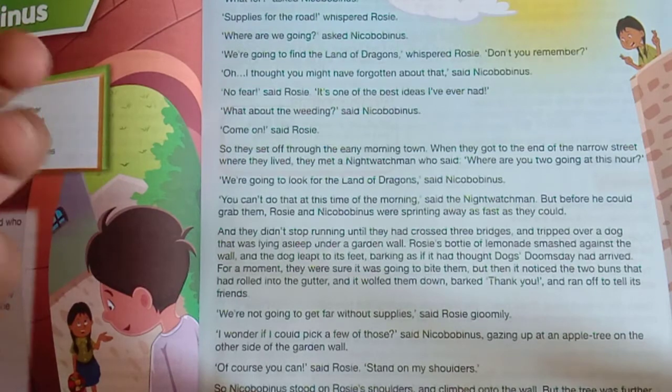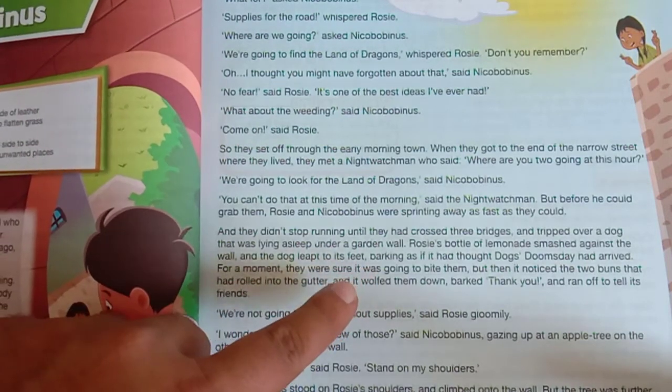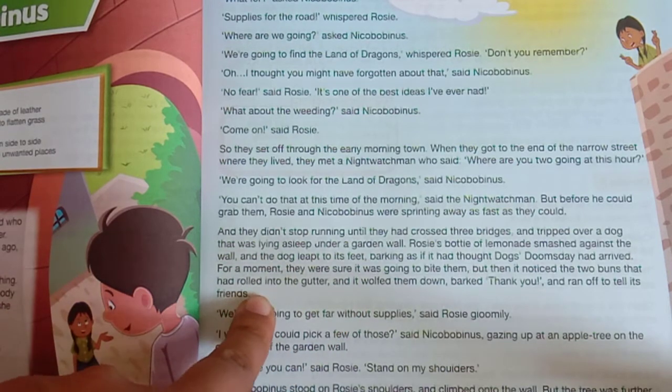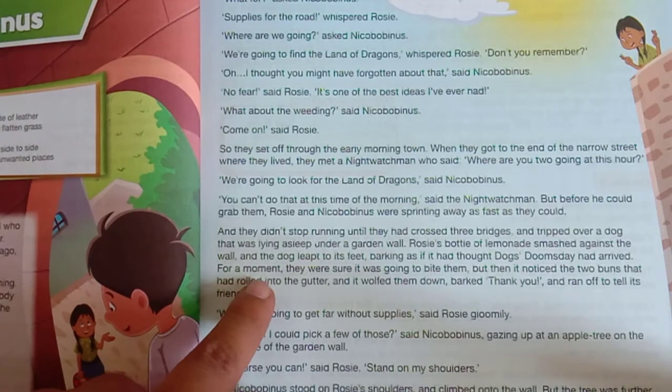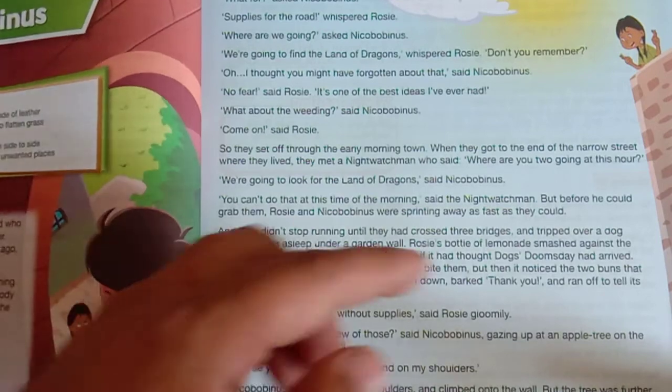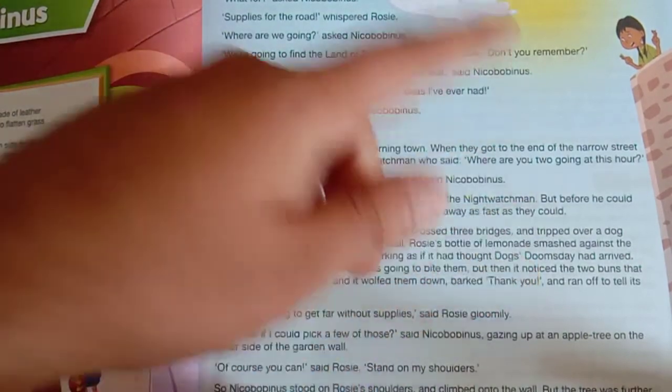It means, in other words, jumped to its feet, barking as if it had thought dog's doomsday had arrived. And as we know, Rosie was carrying buns and she was carrying lemonade, so that bottle of lemonade actually hit the wall, and it just broke. And the dog who was sleeping just jumped to its feet and started barking as if it was the end of the world, because the dog was terrified. Doomsday means the end of the world.